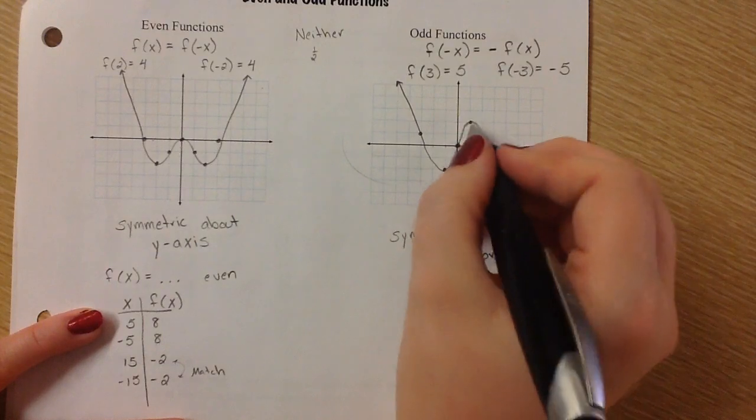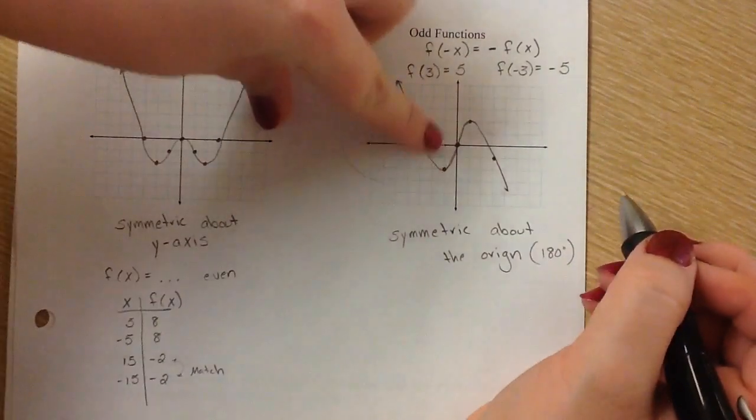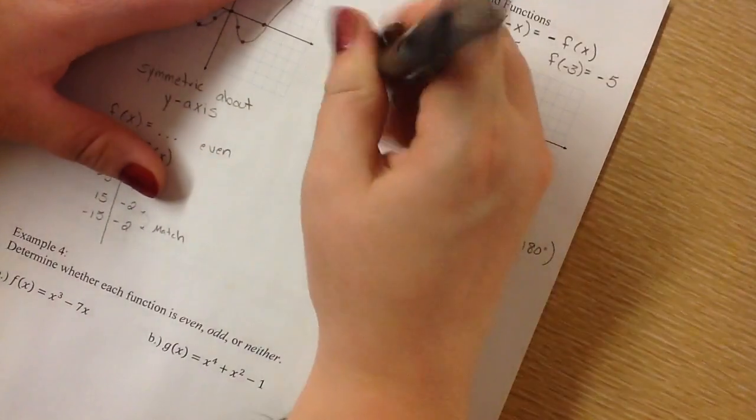It does a 180-degree spin. So if I take this guy and spin it around 180, I get the exact same thing. Okay, so you get that 180 spin there.